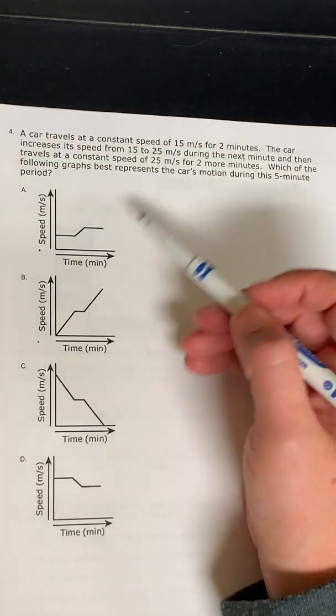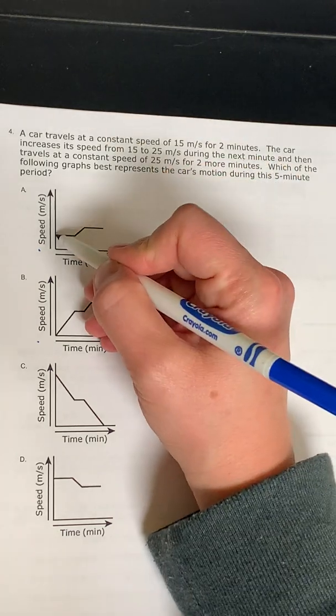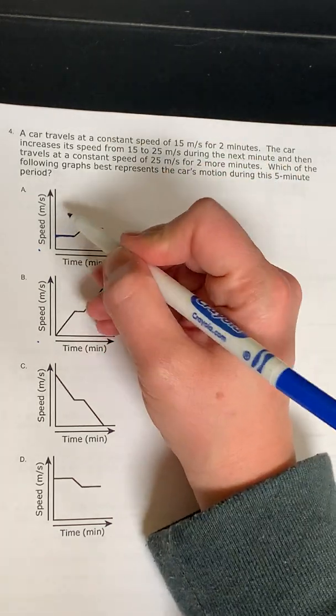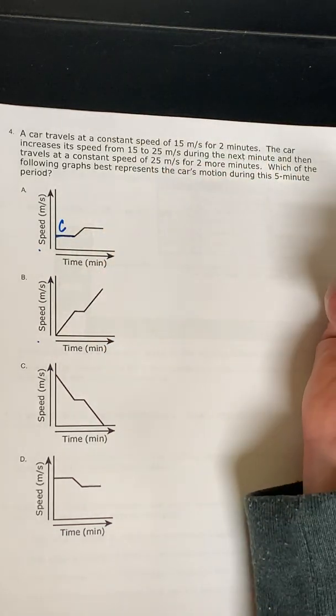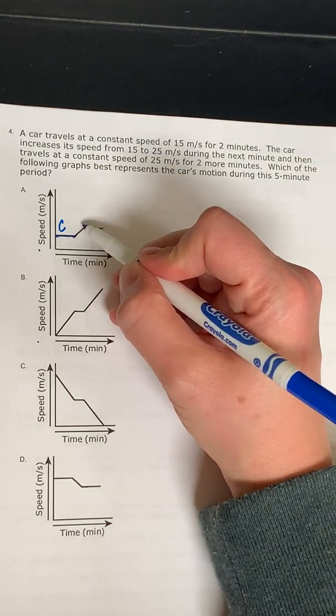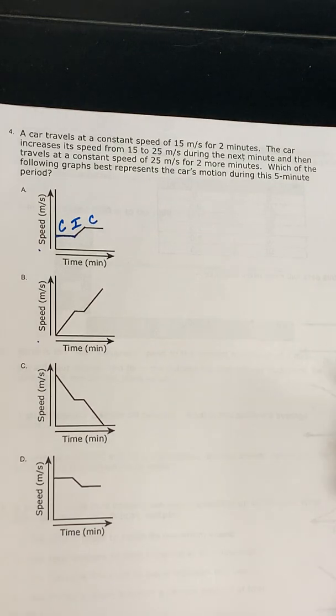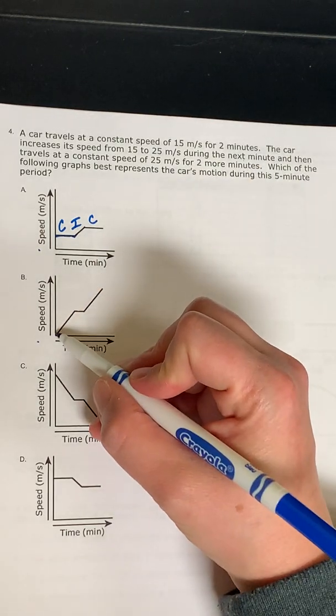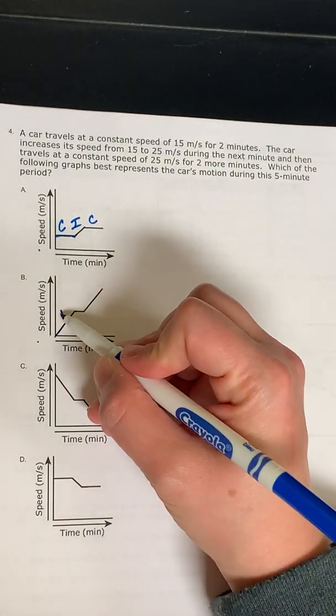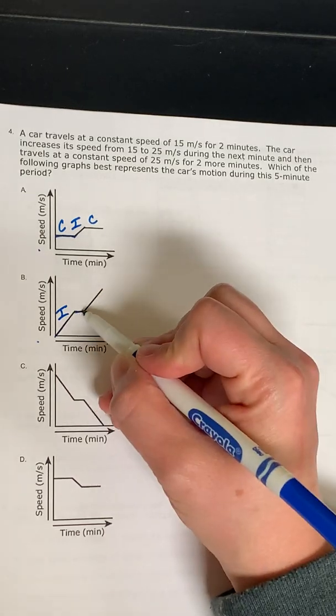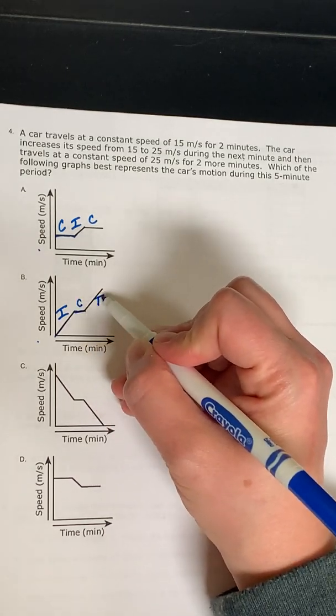So, on A, when I'm talking about a speed time graph, the horizontal line means it is constant. When it's going up, it's increasing, and when it's horizontal, it's constant, okay? B, when it's going up, it's increasing, then it's constant, and in here it's increasing again.